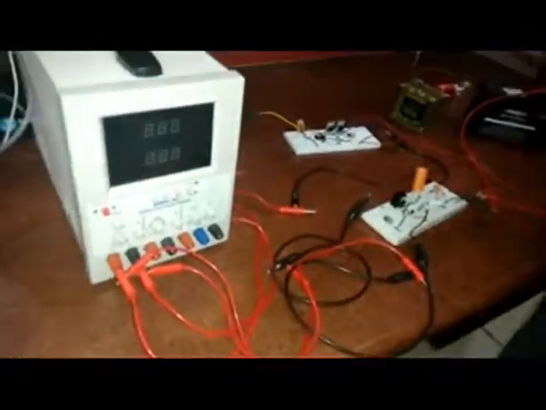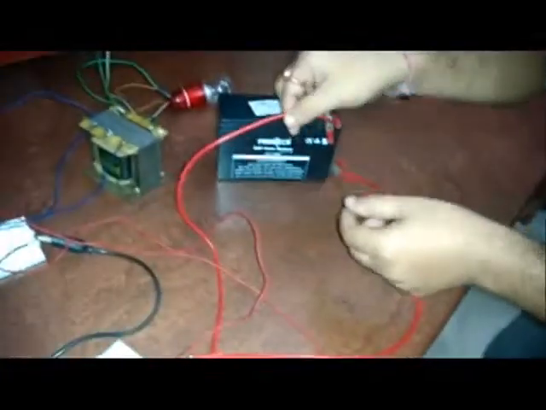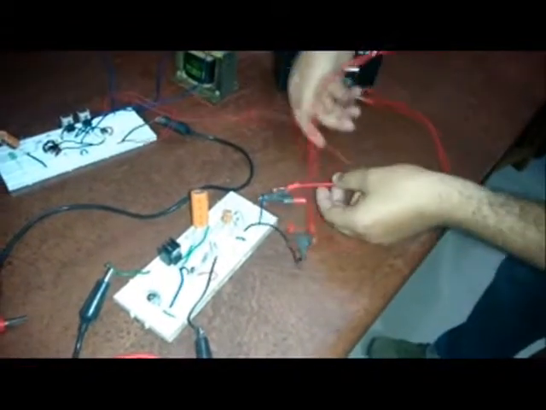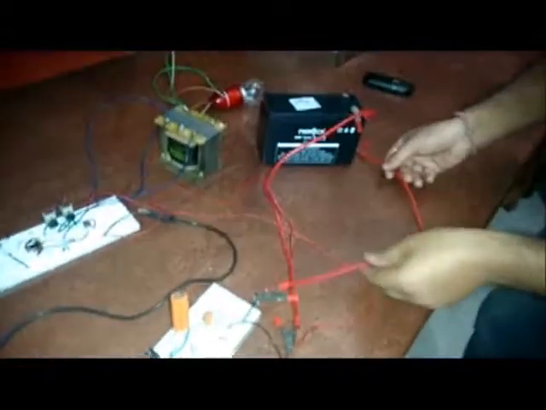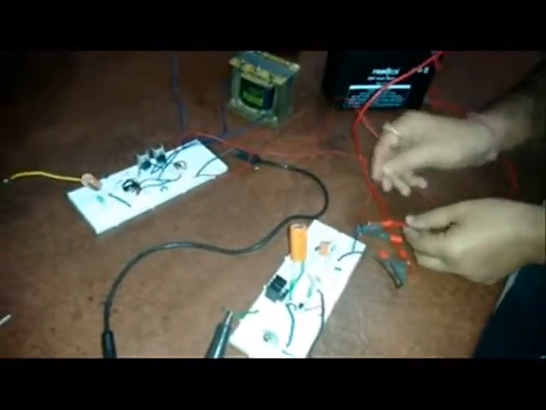The supply comes first to the inverter circuit from the solar panel. In place of the solar panel, here we have used an SMPS. Next, the connection comes to the charger circuit. This is the positive side and this is the negative side. From the charger circuit we have connected the battery. This is the positive terminal of the battery, and this is the negative terminal. Next, the battery is connected to the inverter.